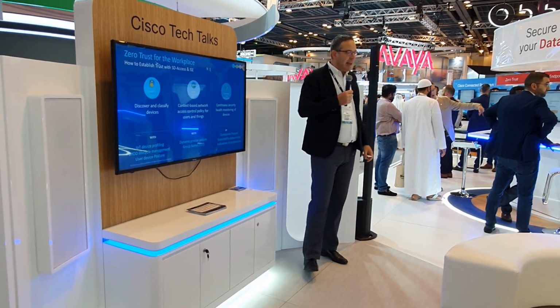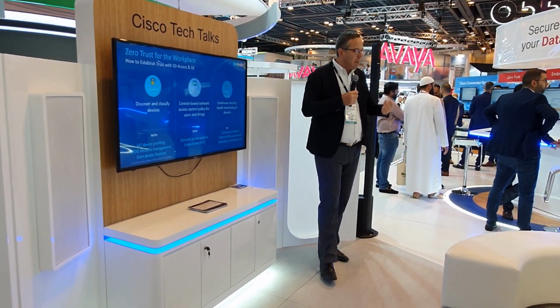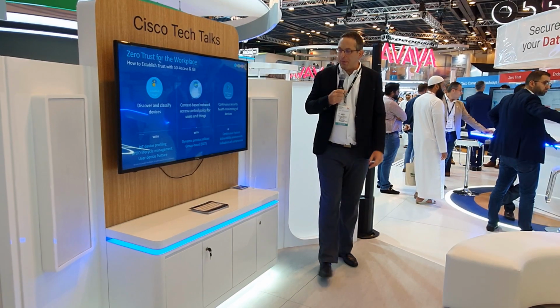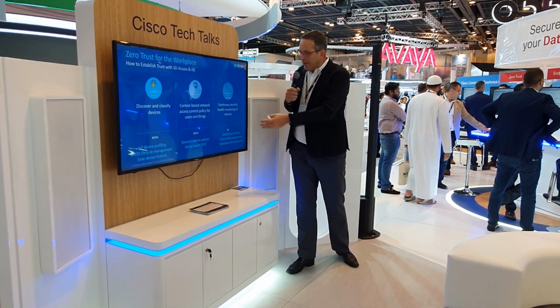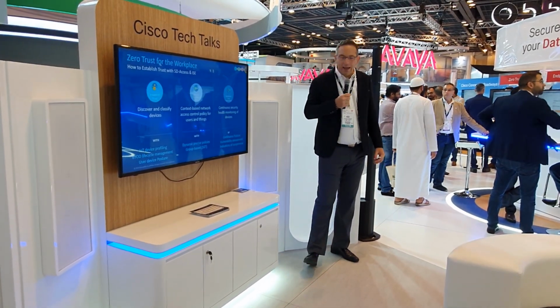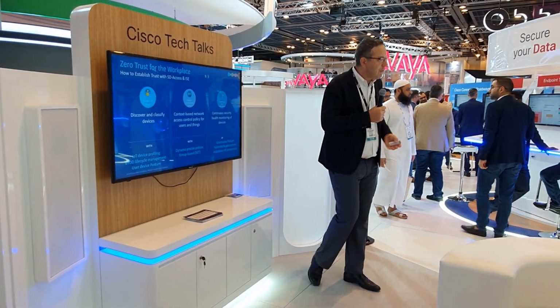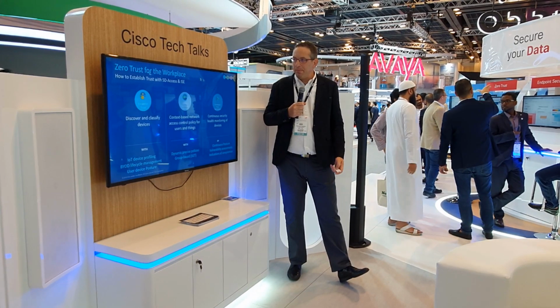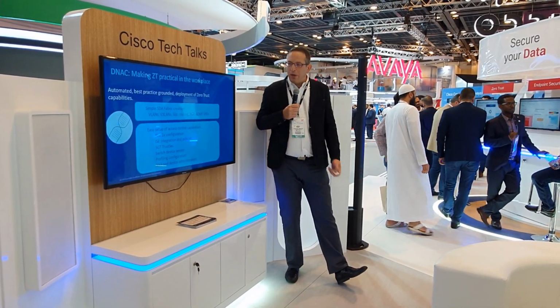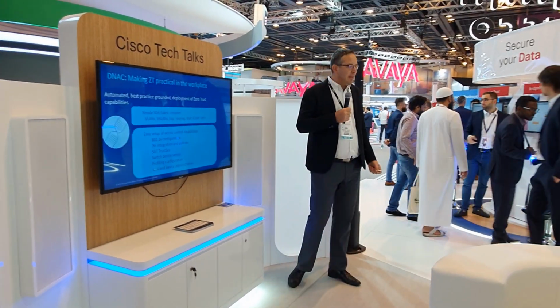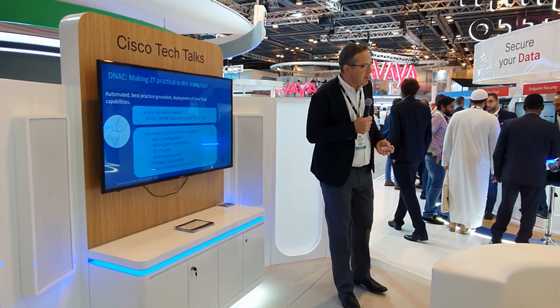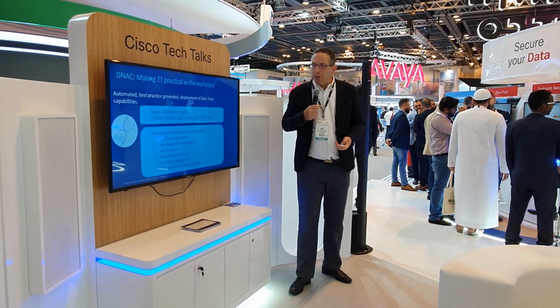We can provide context-based access controls, again using security group tags, security group access to allow or disallow specific access, and provide continuous security monitoring, again by understanding the devices, understanding the posture of endpoints, and so forth.